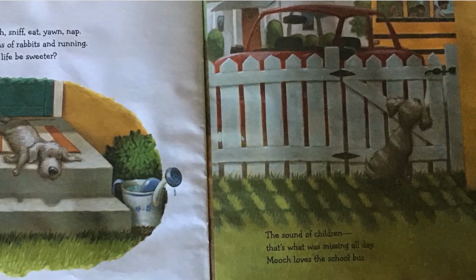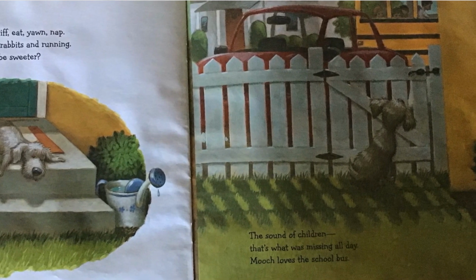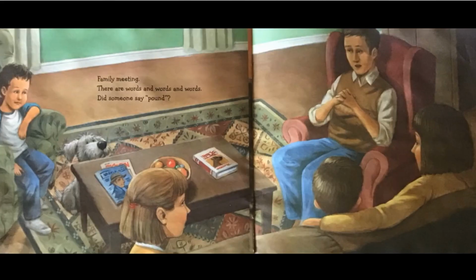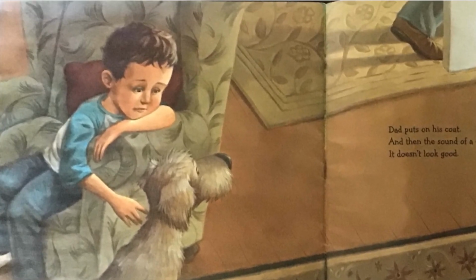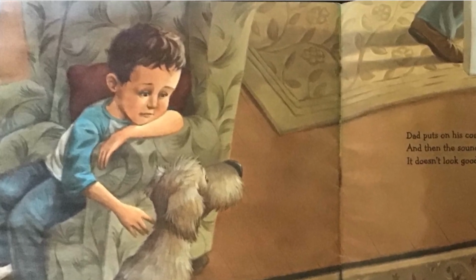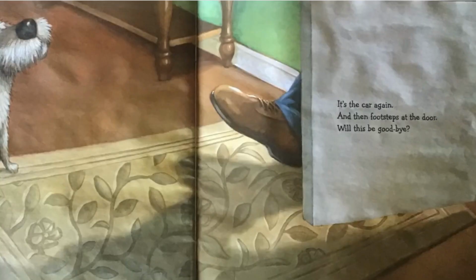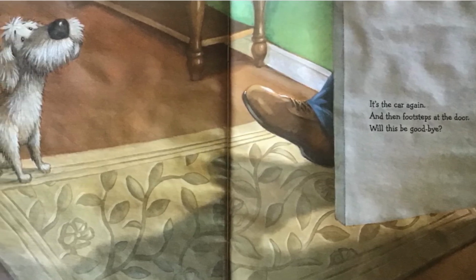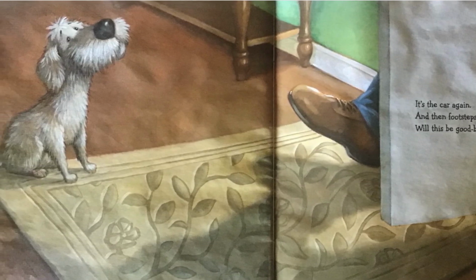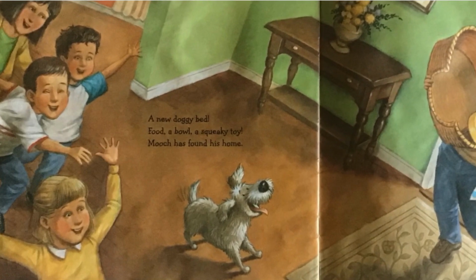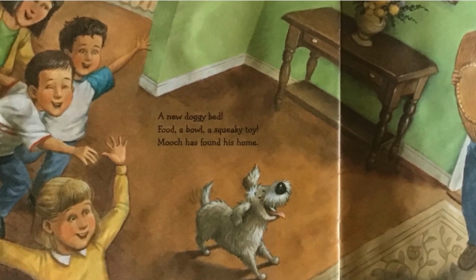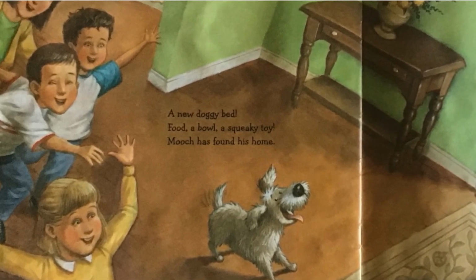That's what was missing all day. Mooch loves the school bus. Family meeting. There are words and words and words. Did someone say pound? Dad puts on his coat, and then the sound of a car. It doesn't look good. It's the car again, and then footsteps at the door. Will this be goodbye? A new doggy bed, food, a bowl, a squeaky toy. Mooch has found his home.